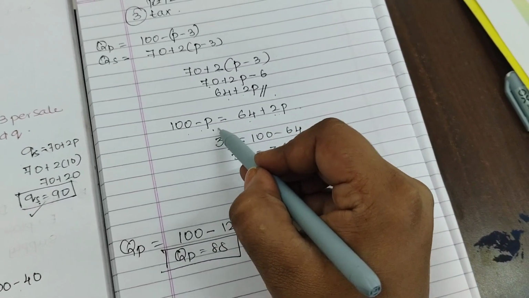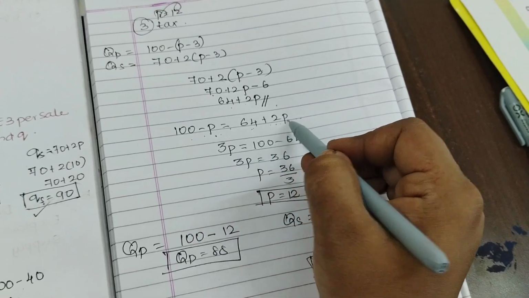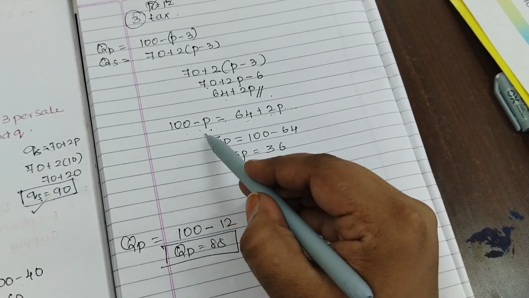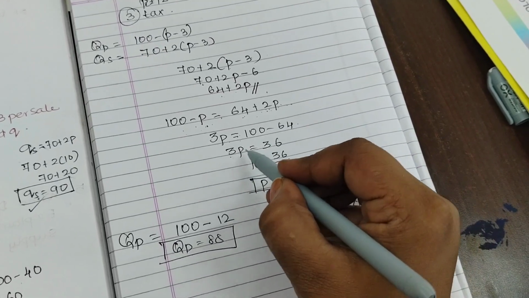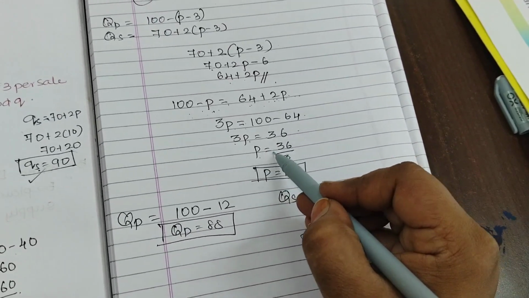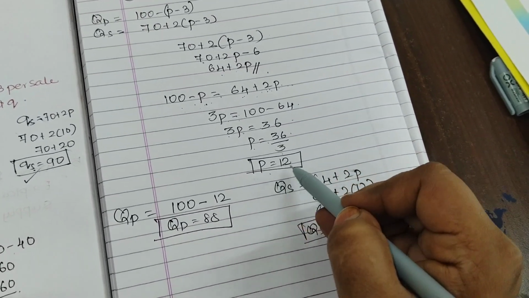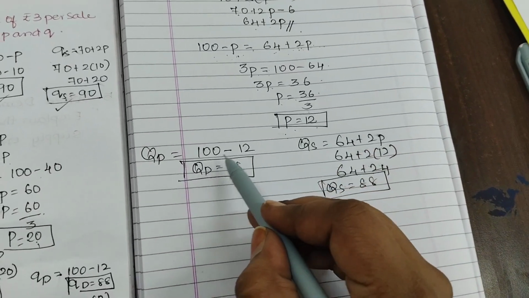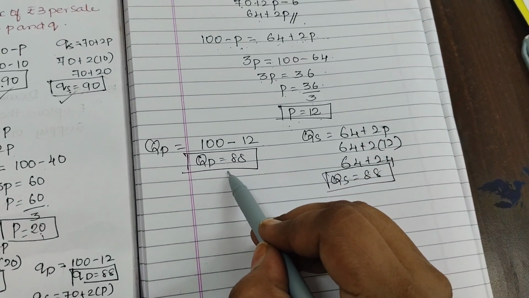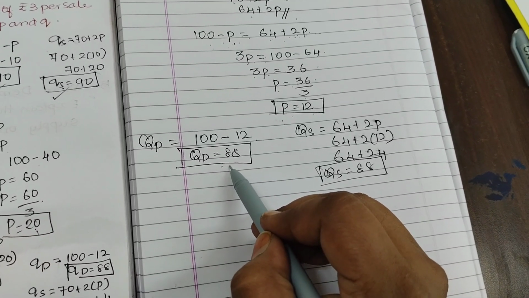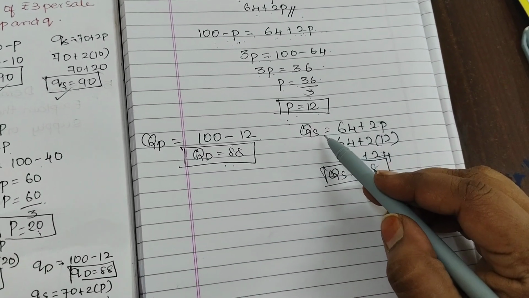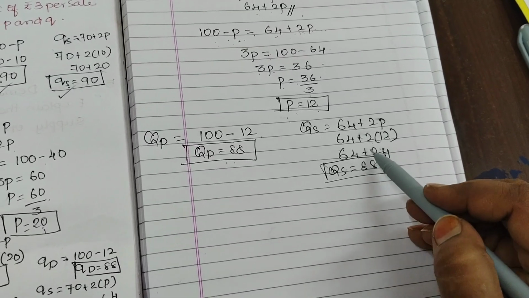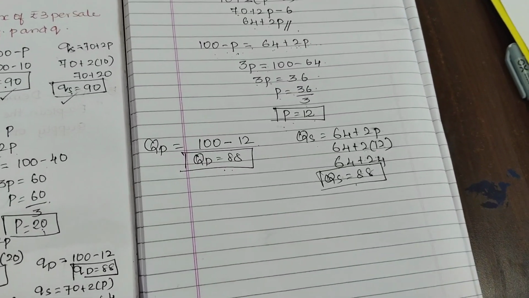So 100 minus P is equal to 64 plus 2P. 3P we have. 3P is equal to 100 minus 64, we get 36. 3P is equal to 36. P is equal to 36 divided by 3. P is equal to 12. This is the new price after the tax. Okay, so 100 minus 12, the new equilibrium quantity demanded is 88 and the new equilibrium quantity supplied is 64 plus 2P. So 12 into 2, 24, 64 plus 24, 88.